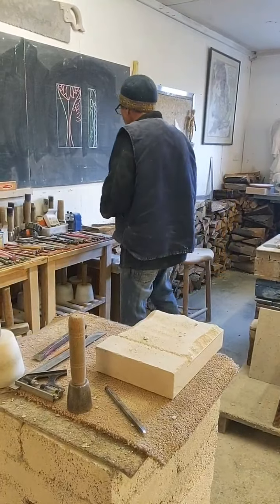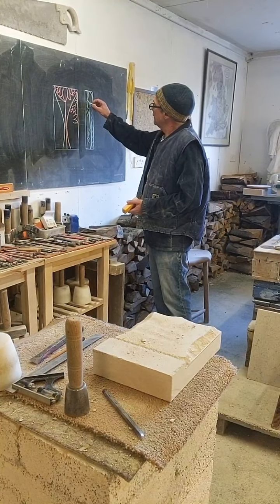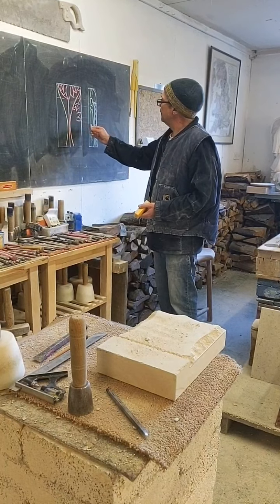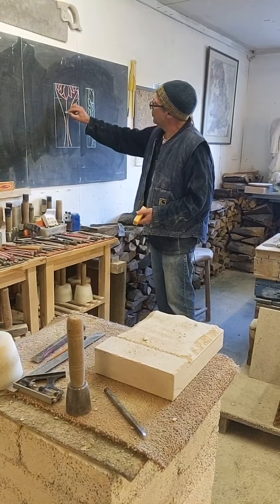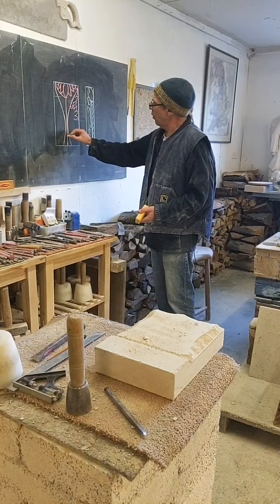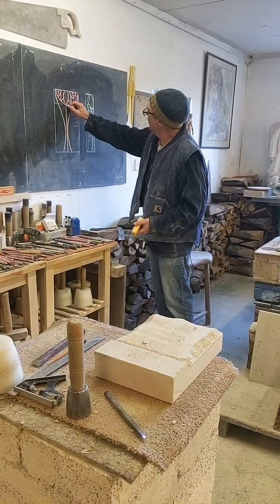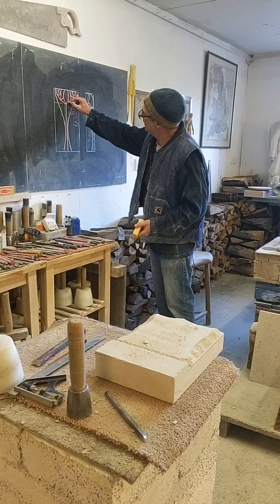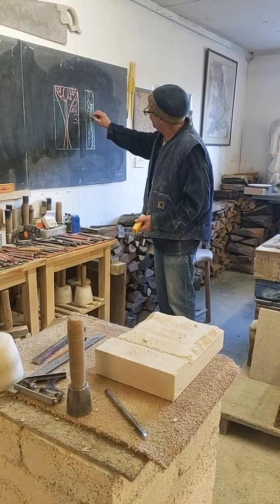And as you can see, with the leaf, this central frond, this central vein runs up here like that, and that is this line.